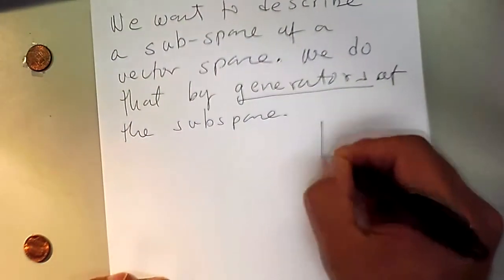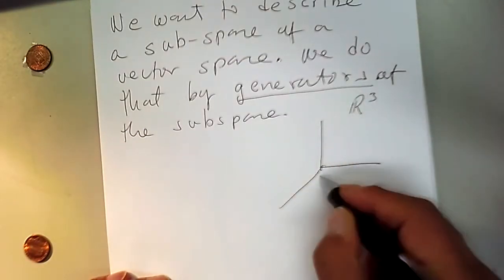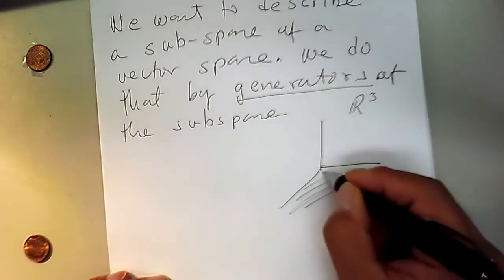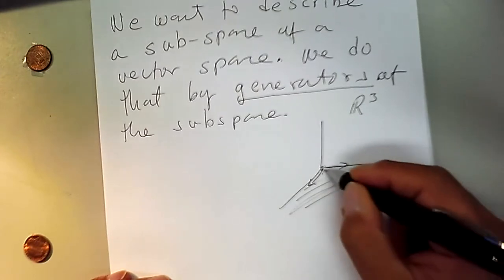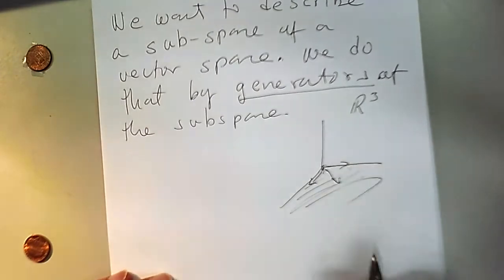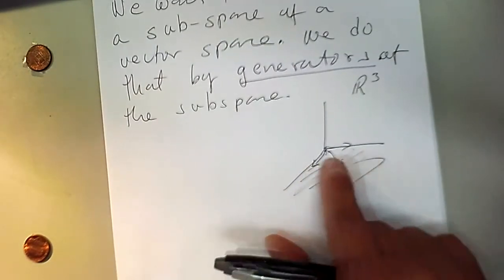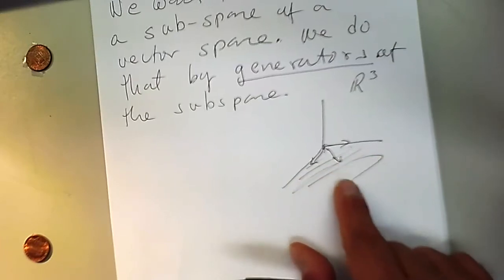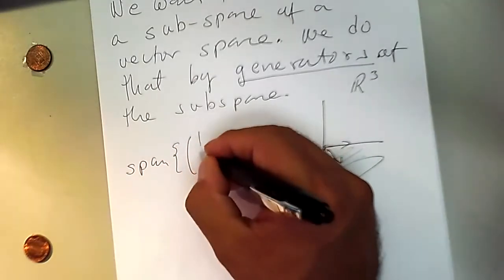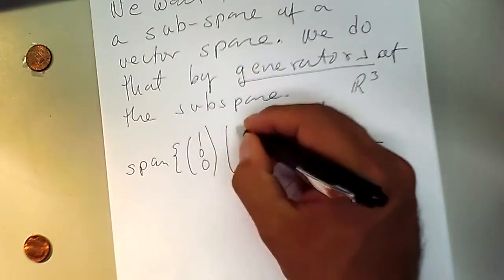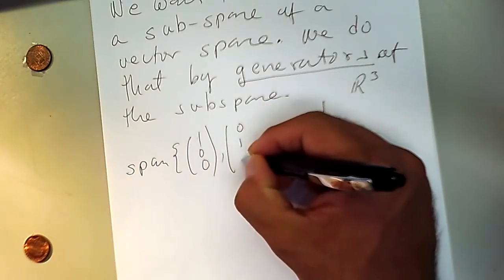So let's say I want to generate, in a three-dimensional space, the plane down here. One way to go about it is to name this vector, and that's it. But somebody could say, well, can we name also this vector? So the two-dimensional space, which is the floor, can be generated by the span of 1, 0, 0, comma, 0, 1, 0.